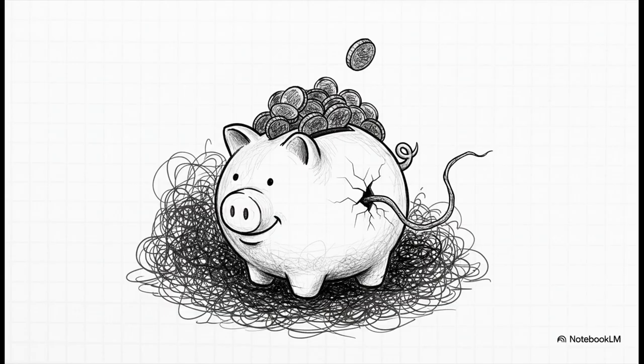Okay, but here's where it gets really interesting. There's this hidden force that can just completely sabotage your product's value. It's called technical debt. The best way to think about it is like using duct tape to fix a leaky pipe in your house. It's a quick fix, right? It works for now. But deep down you're going to have to come back later and do a proper, way more expensive repair. That's exactly what technical debt is in your product.